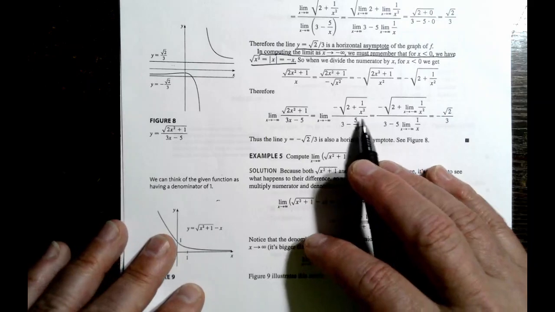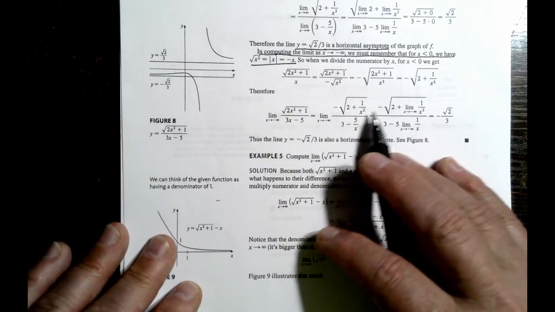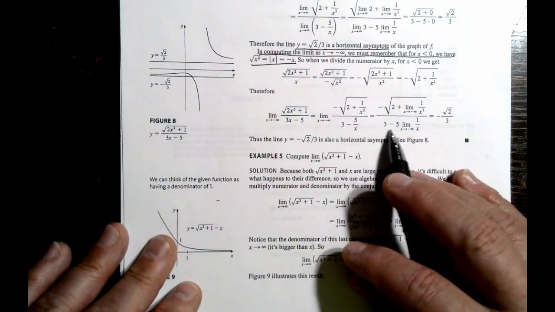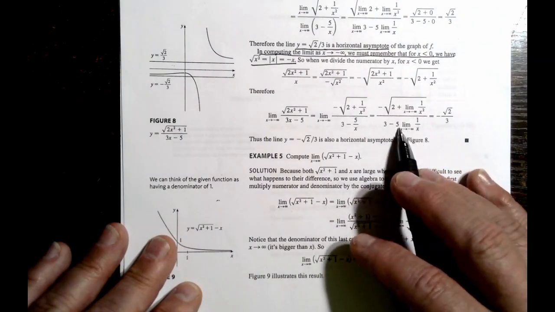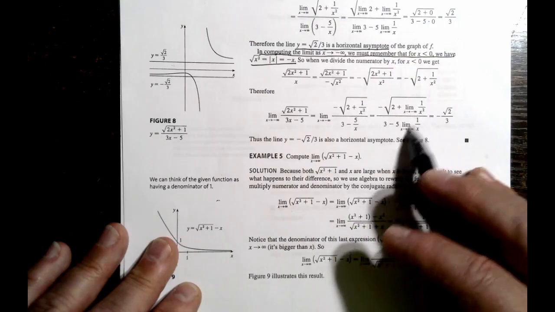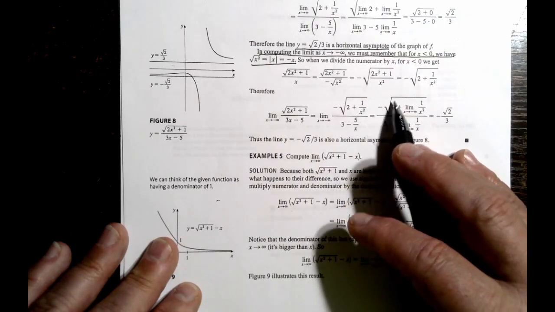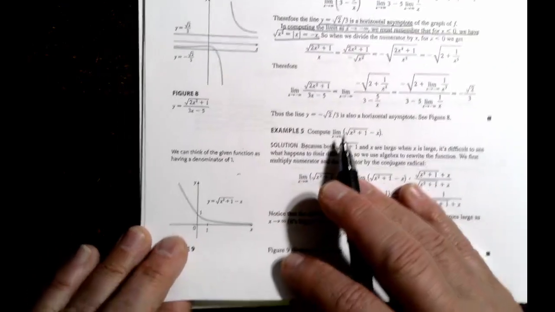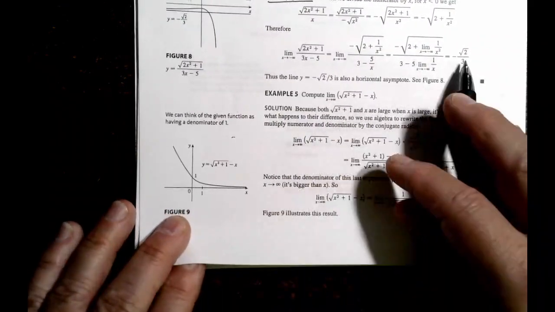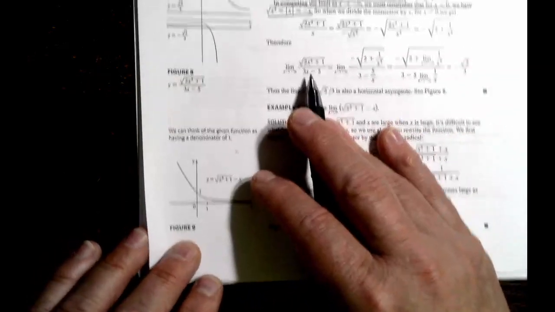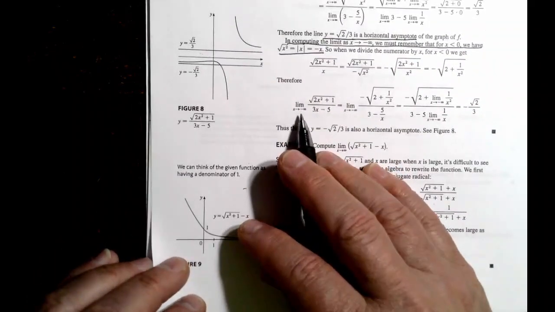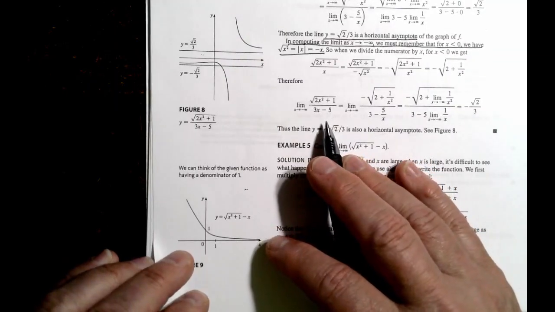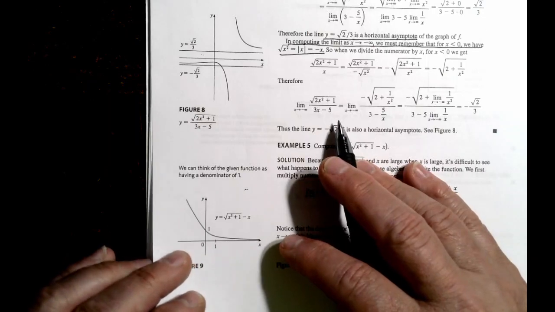Now you're ready to take the limit, and the limit of 2 is just 2, the limit of 1 over x is 0, 3 is 3, the limit of 5 times this is 5 times 0, so that's 0, and so you just have negative root 2 over 3. And so that is also a horizontal asymptote. Y equals that number. Remember, you find the horizontals by checking infinity or minus infinity. You find the vertical asymptotes where your denominator equals 0, and you can verify that by using the left or right-handed limits.